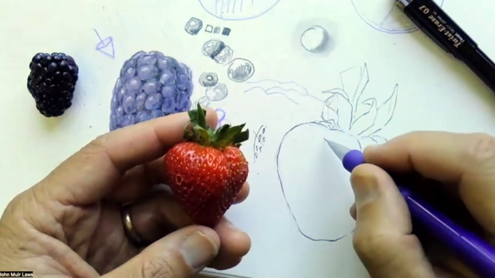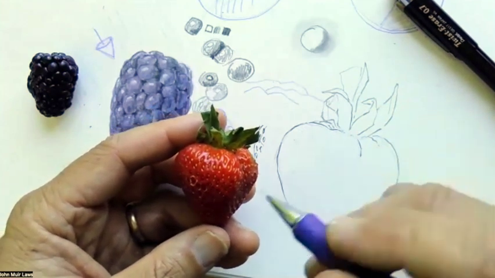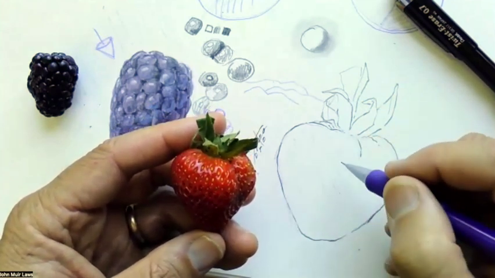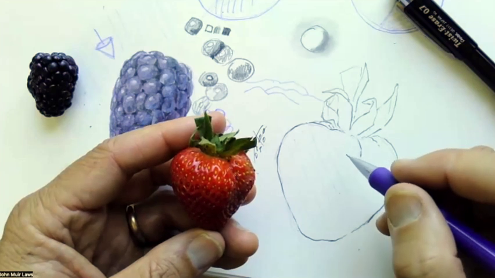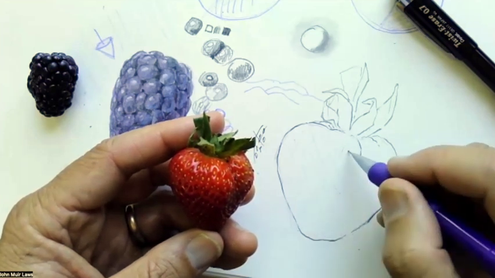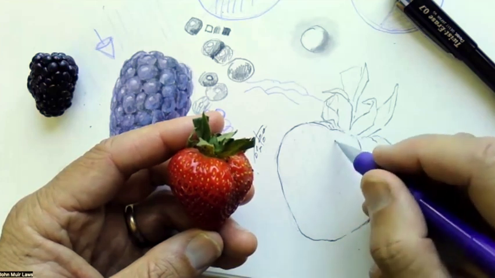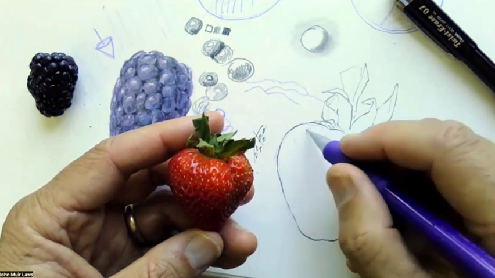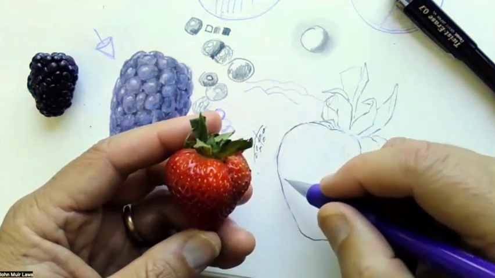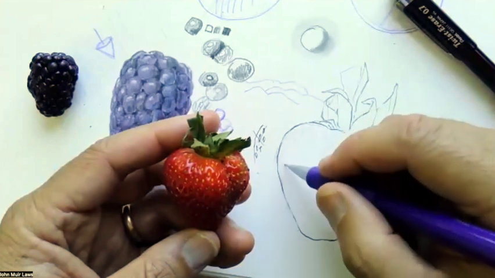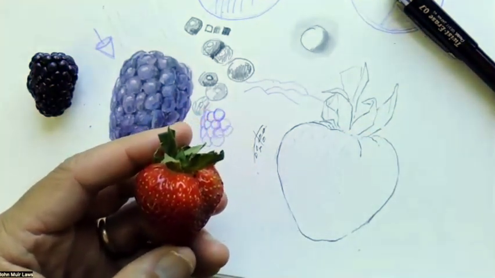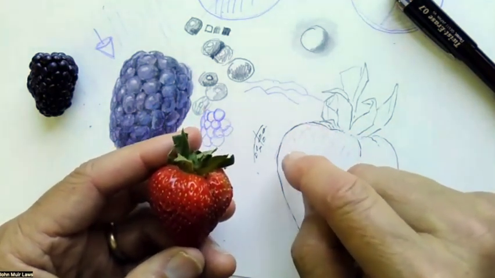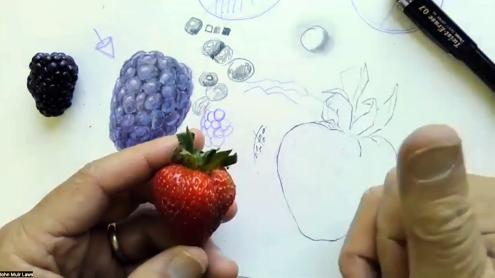I don't have time to do a really careful count here, but I seem to be seeing rows going in a direction this way, and maybe a little bit of another. It's hard to see what those lines do as you go around the side, but hey, the divots get hard to see around there, so we're okay.